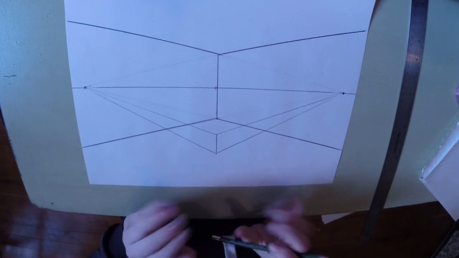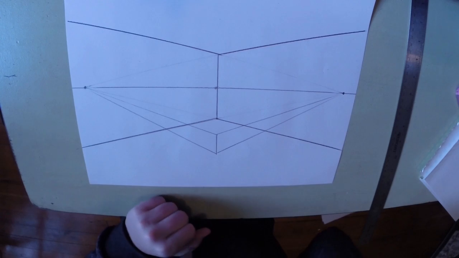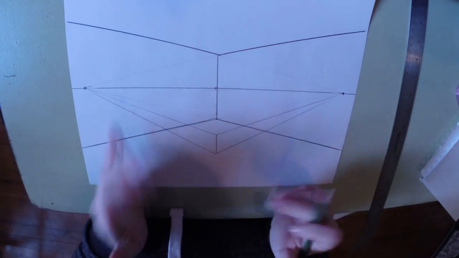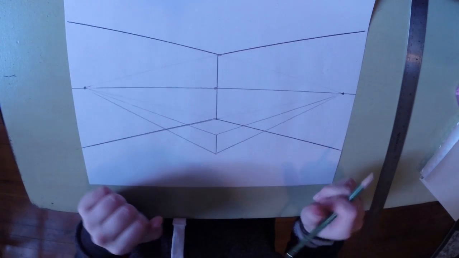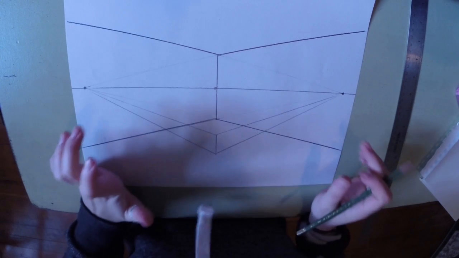Okay, so now I have my 2 sides, but just like when we do a cube, I need to cut off my edges, right? Because it's not just going to be flying into the wall off to nowhere, okay?